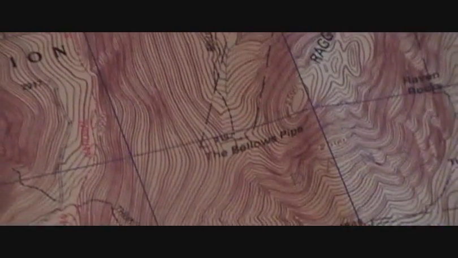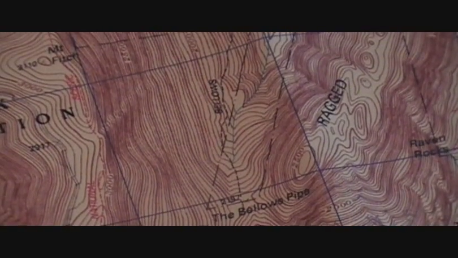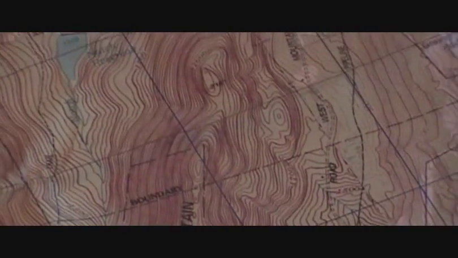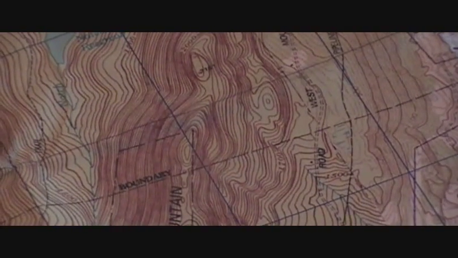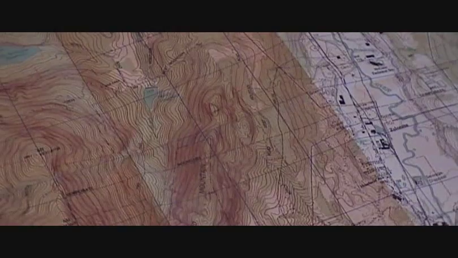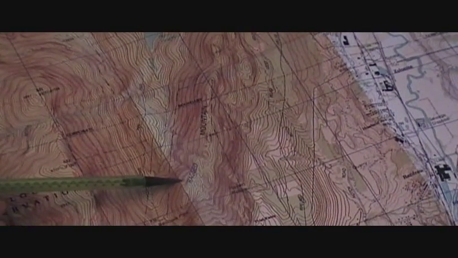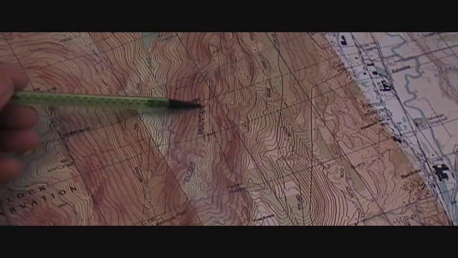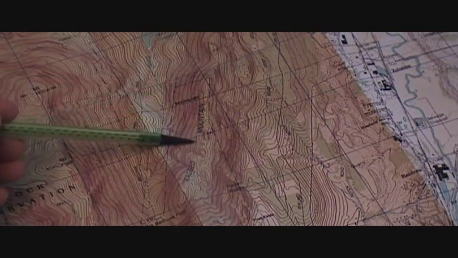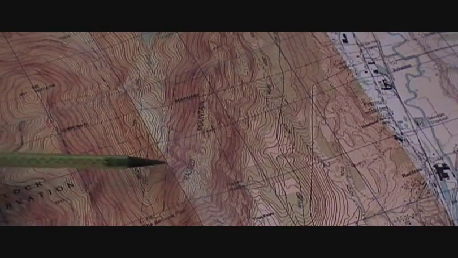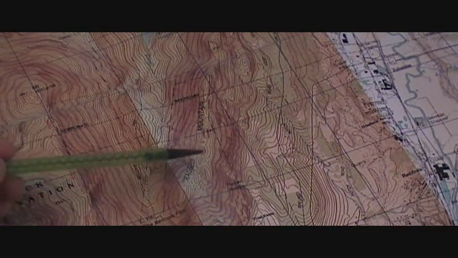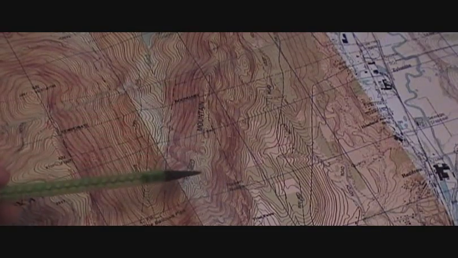We look over, and we can see what's called Ragged Mountain. Let me zoom out for you. Alright, so Ragged Mountain. Right here is a huge ridge line. Alright, again, if we're facing an easterly direction, we're at the highest point, we should be able to see this ridge line fairly easy.